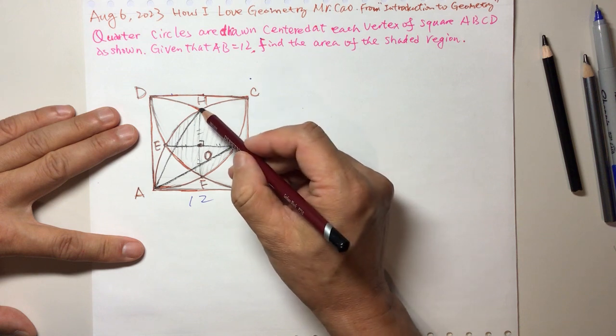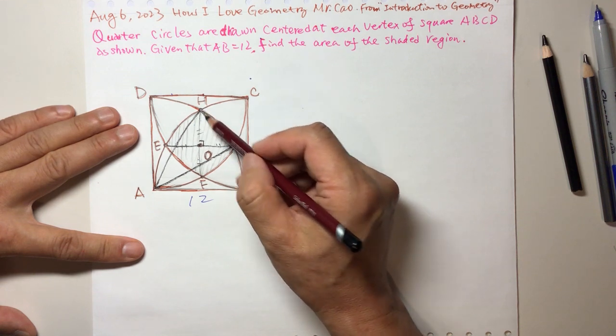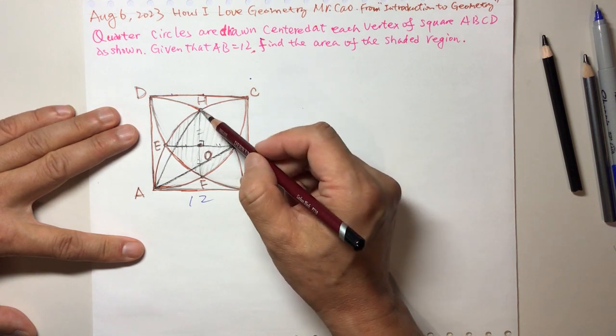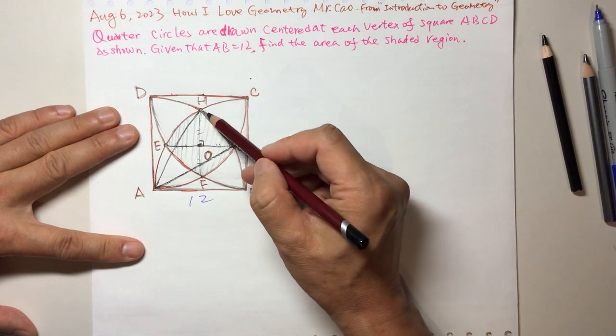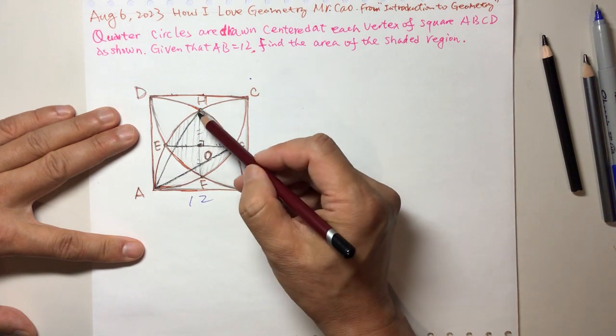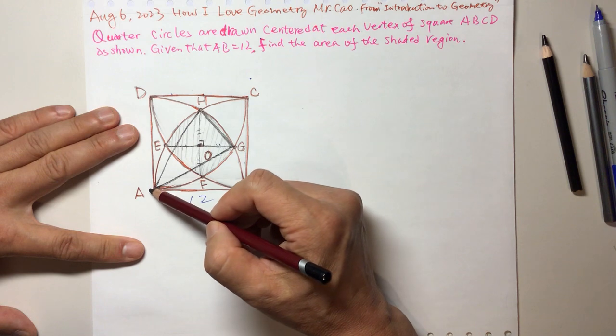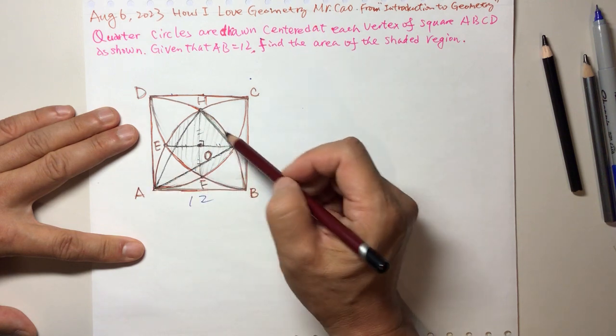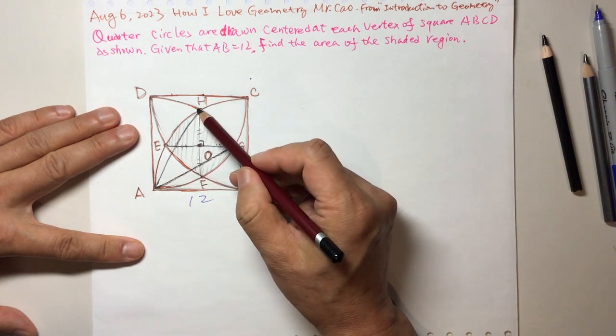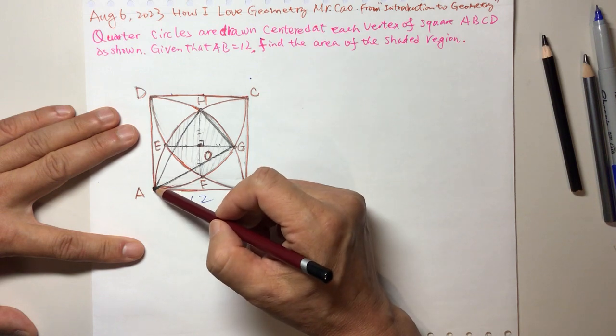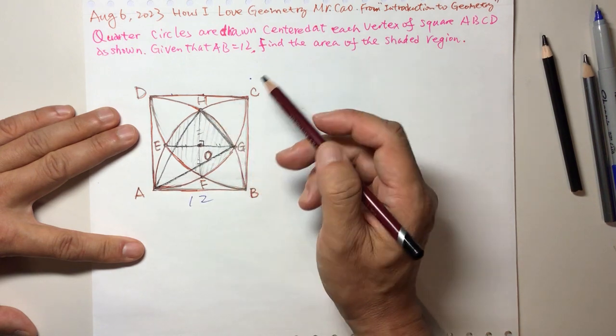This is the chord and this is the arc, like a bow, right? We just find the area of this. So we can use the area of the sector AHG, then minus the area of this triangle AGH.